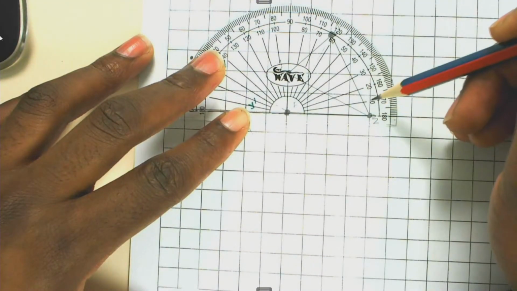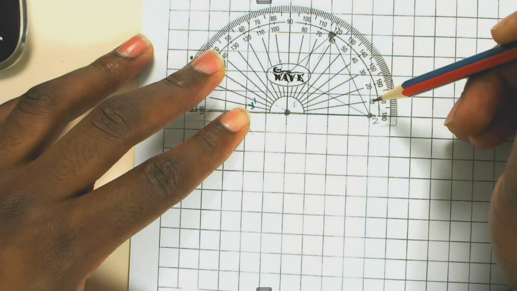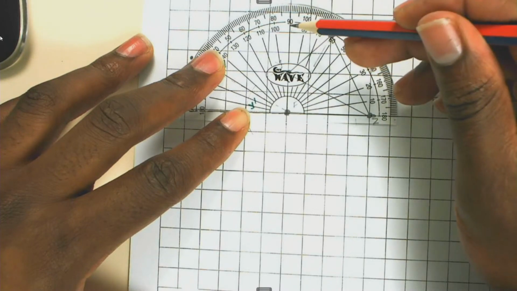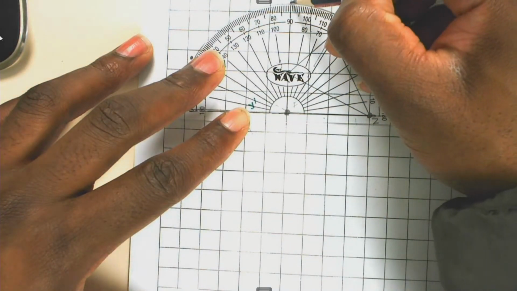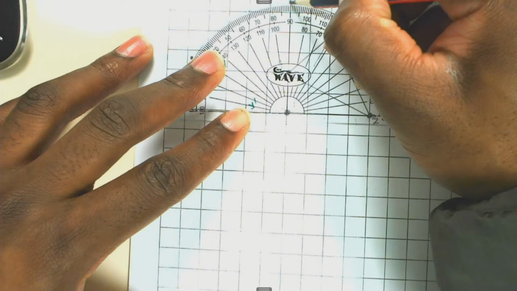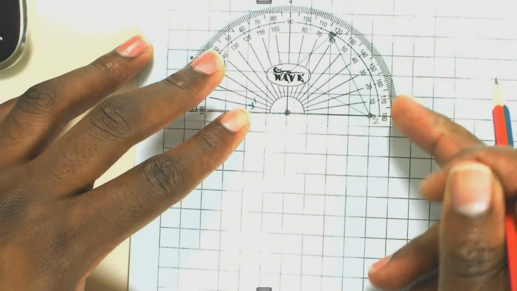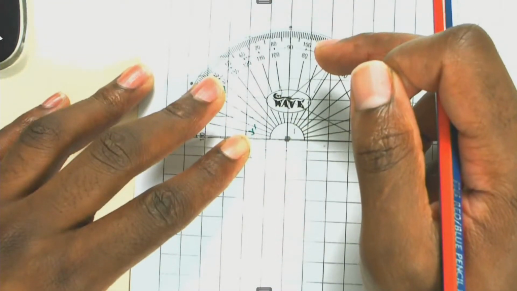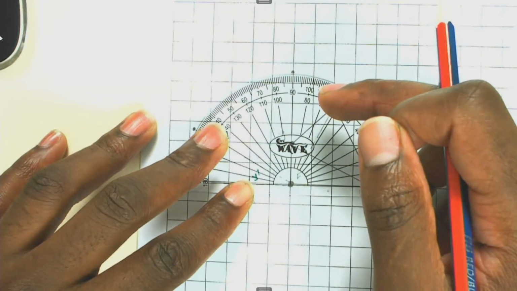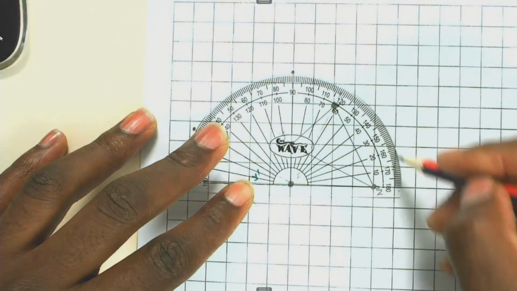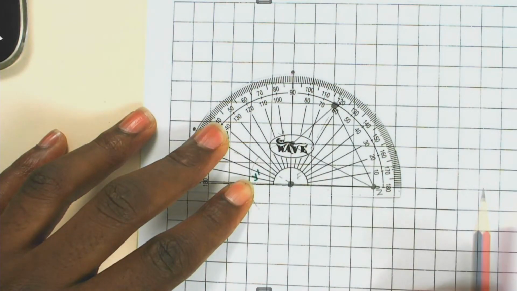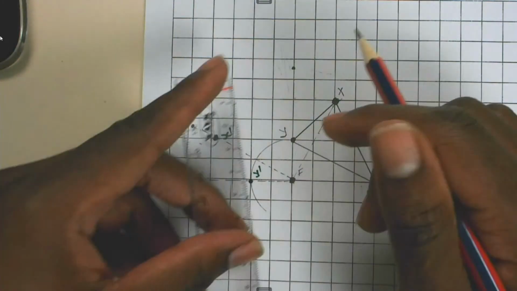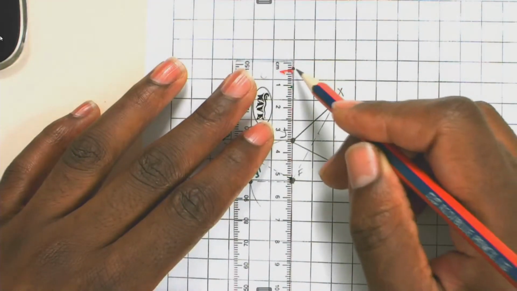So we say, using the inside counters, 10, 20, 30, 40, 50, 60, 70, 80, 90. So our 90, because we were told to rotate it 90 degrees anti-clockwise. When we say anti-clockwise again, we are moving in this direction. So there we are, 90 degrees anti-clockwise. After having made that point, again, you may make a dotted line.